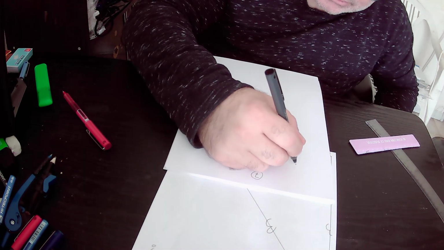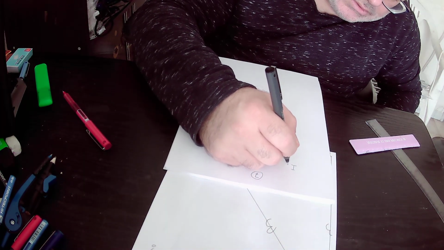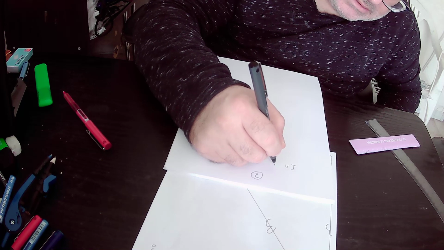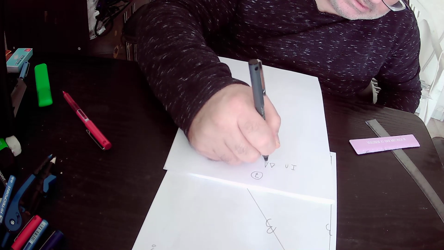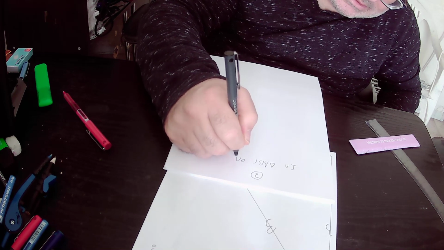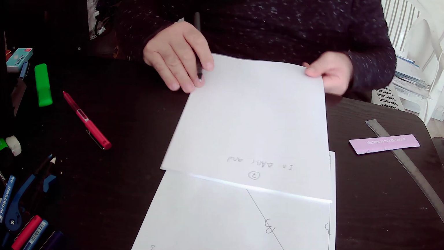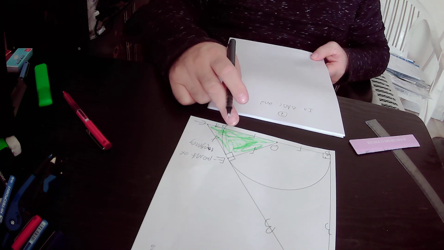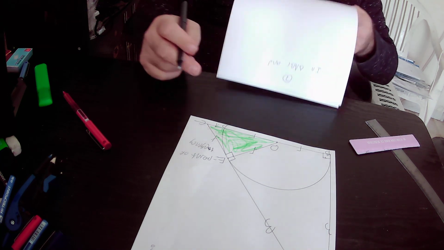I'll write it down. So we'll focus on triangle ABC, the big right triangle, and the small right triangle OEC.